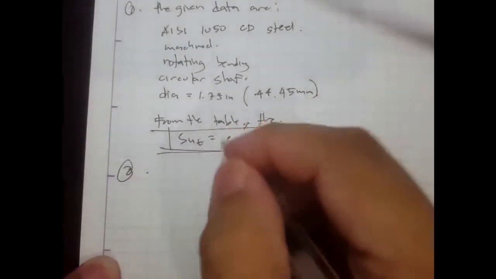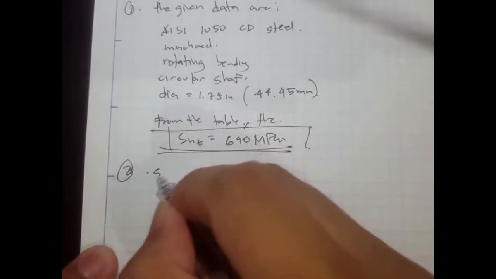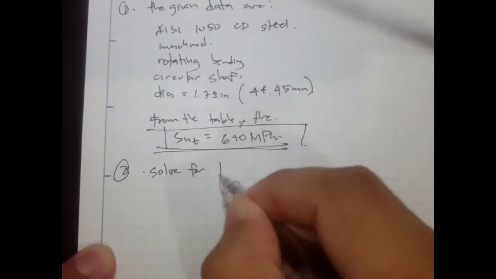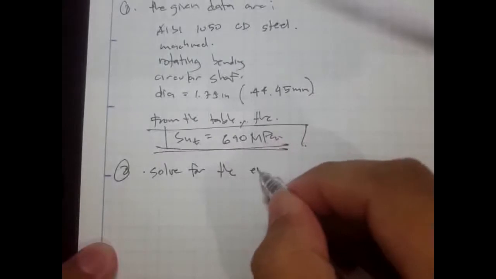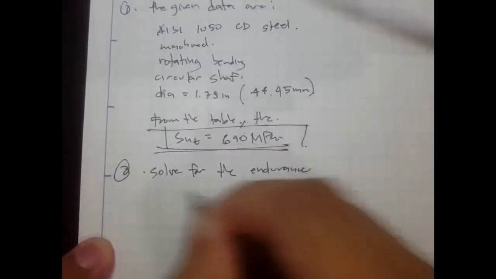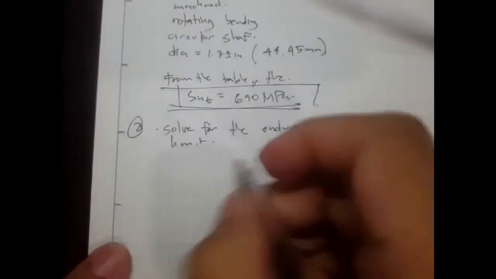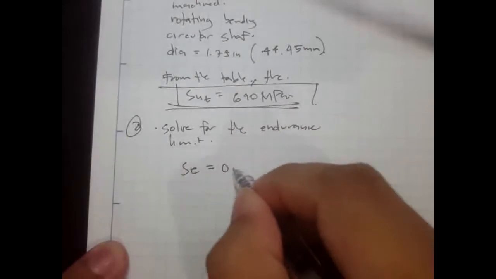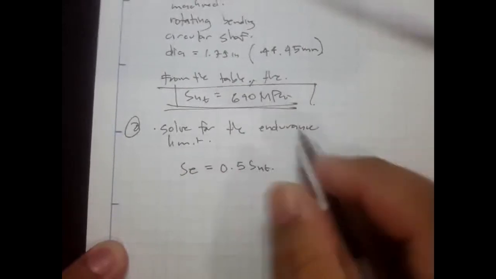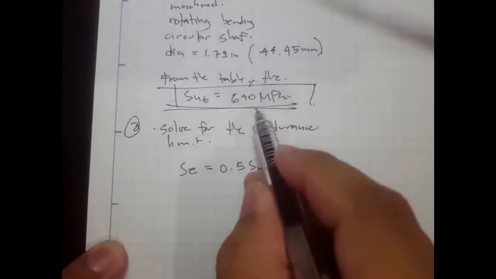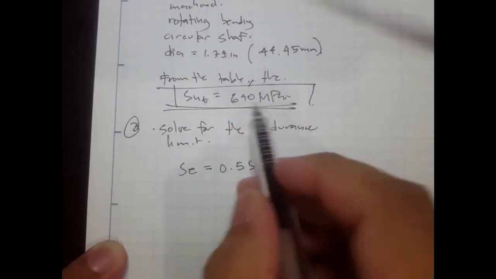The next step is to solve for the endurance limit. S_E is simply equal to 0.5 S_UT, because S_UT is less than 1,400 megapascals.